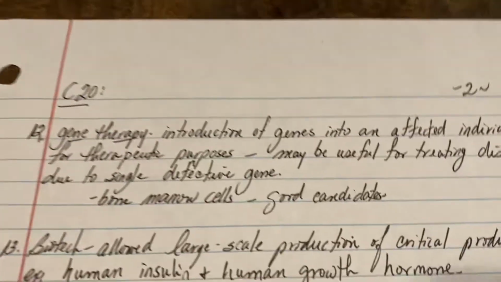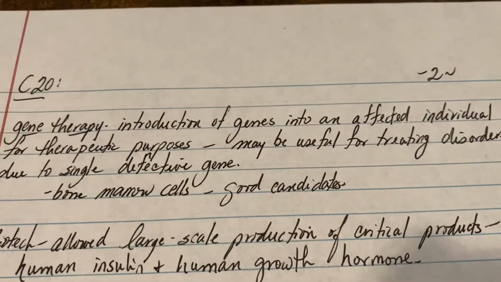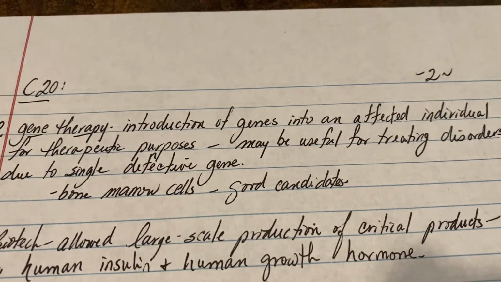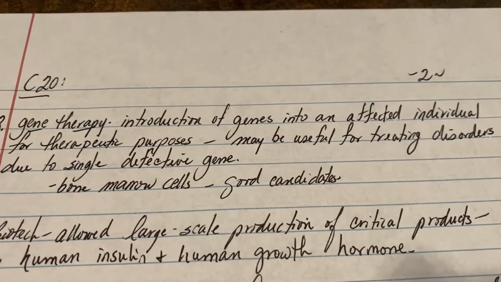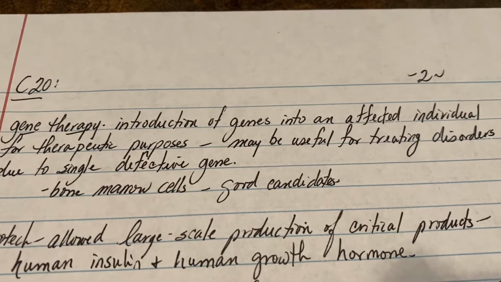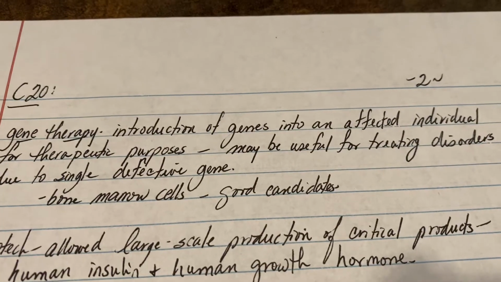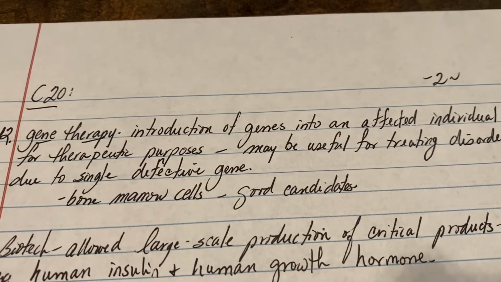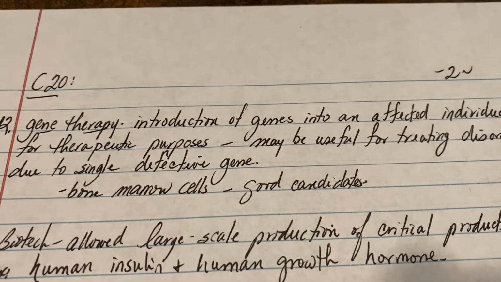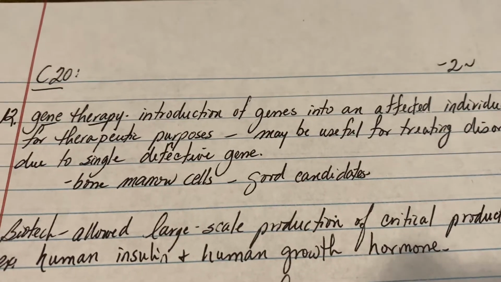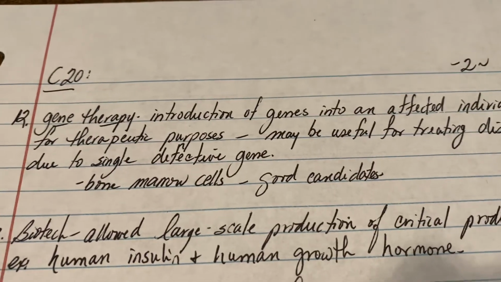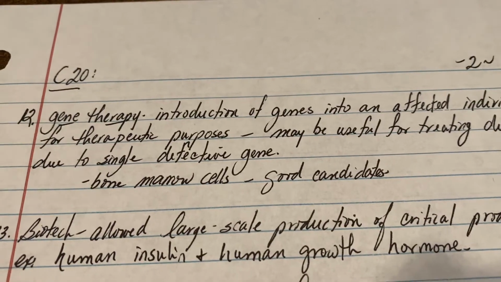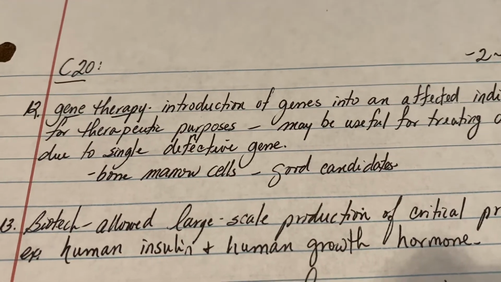Gene therapy is what we call the introduction of genes into the affected individual for therapeutic purposes. We are hoping that we can find more and more uses to treat disorders that are due to one defective gene. And doing something to bone marrow cells, these are great candidates because they will be constantly reproducing the new cells that have the correct gene sequence.